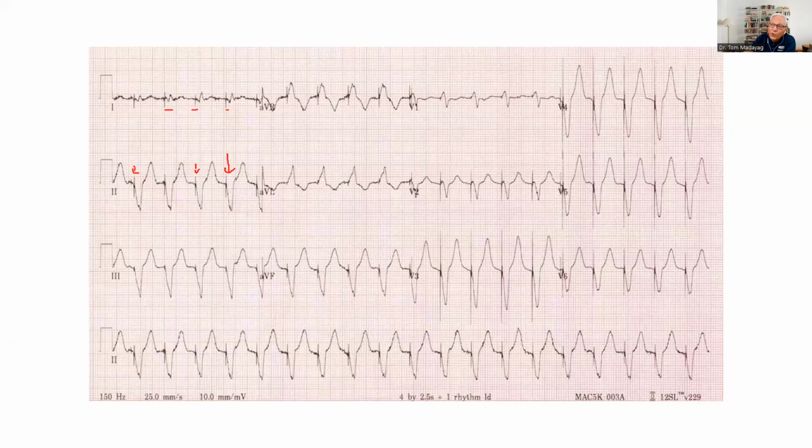So that being the case, this is a ventricular pacemaker. You can see right over here that there is a ventricular pacemaker. And it is a manifestation of a normally functioning ventricular pacemaker. In other words, it's working well.